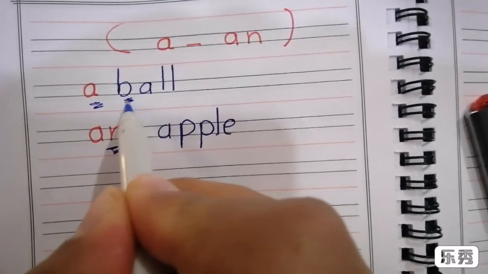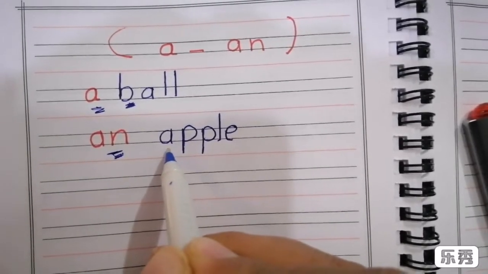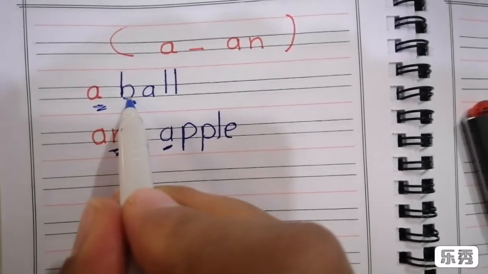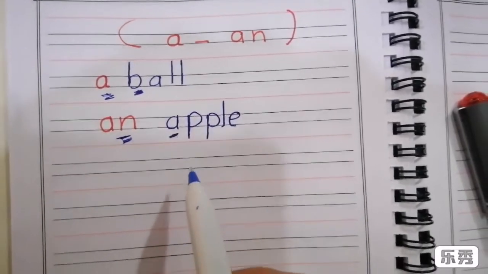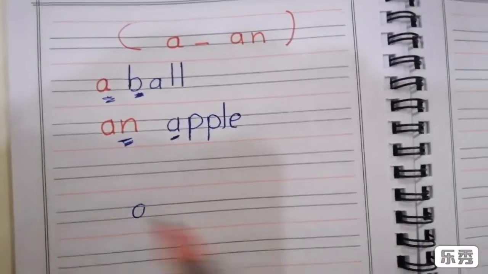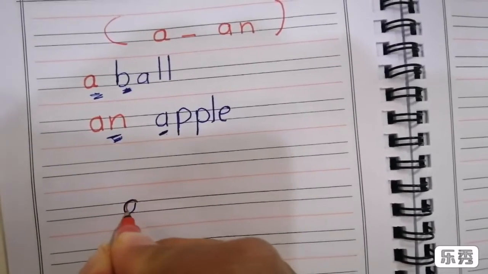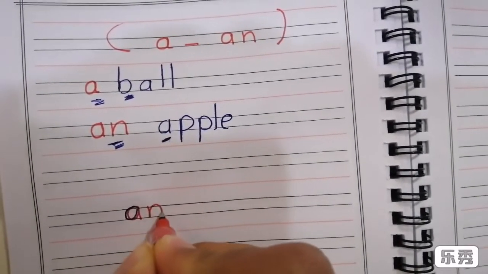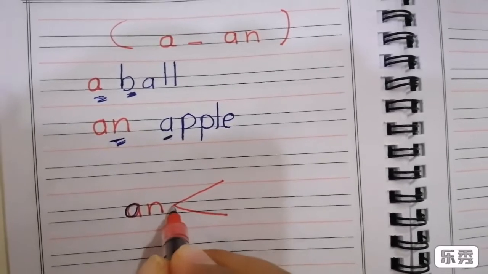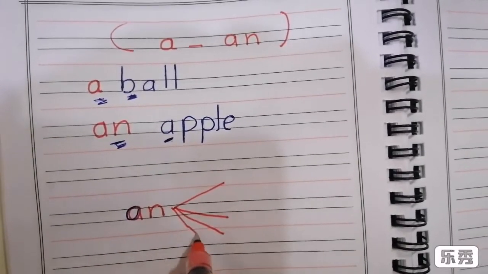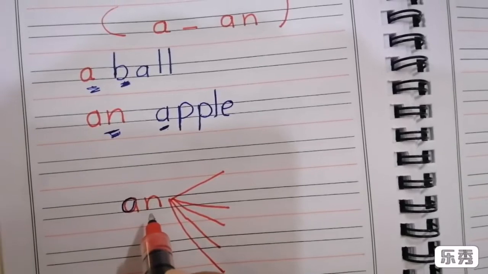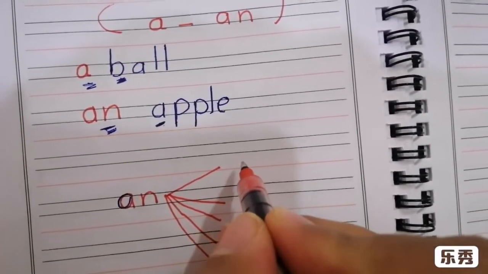The first letter is B. But here the first letter is A. So we should know that we use an when the first letter is a vowel.